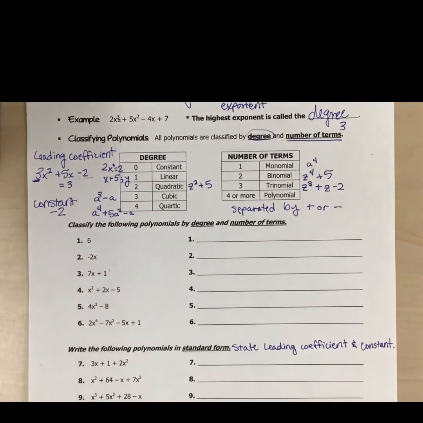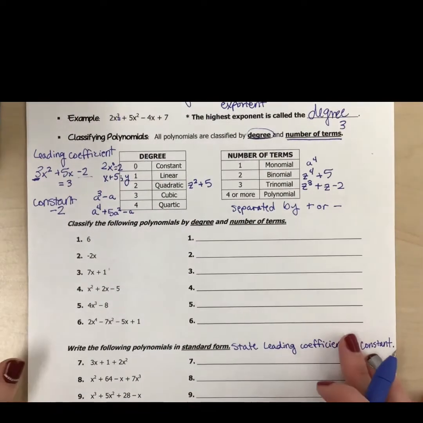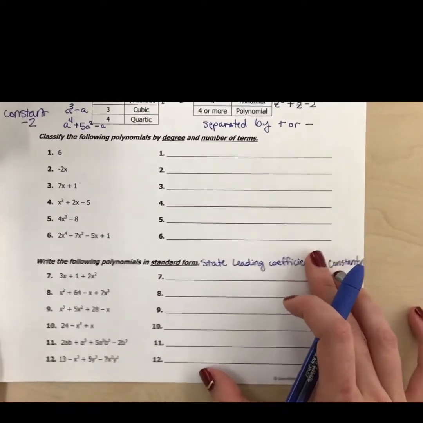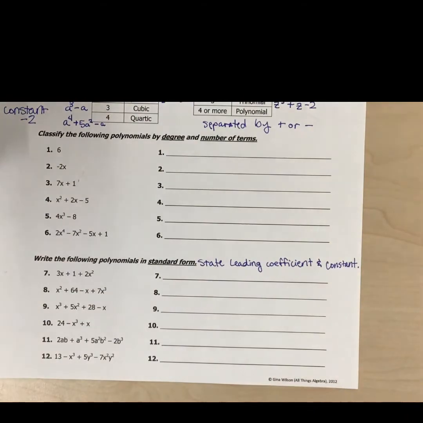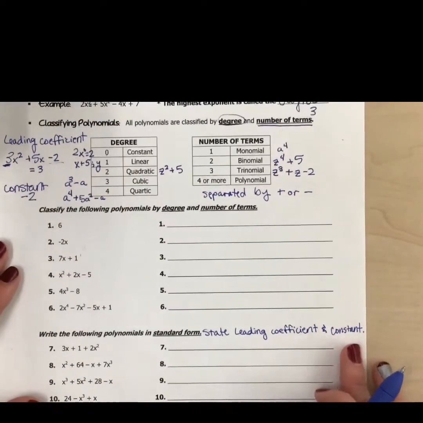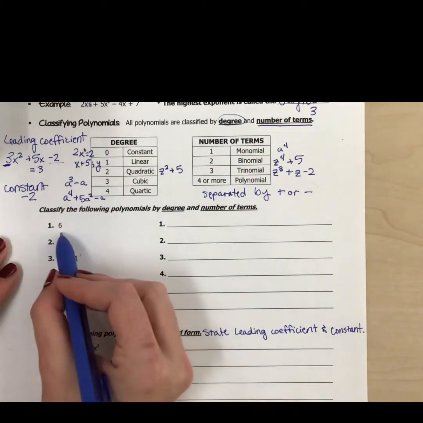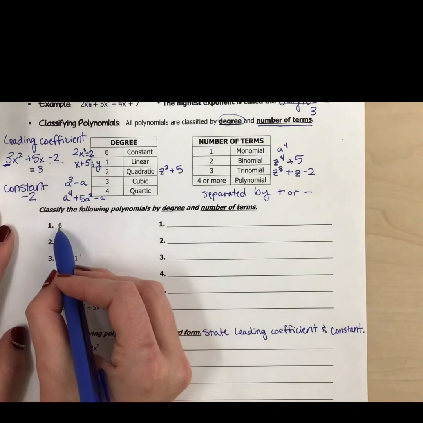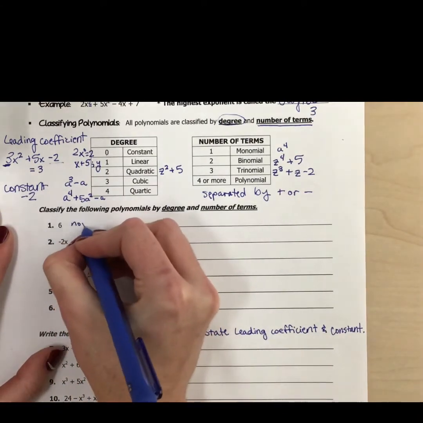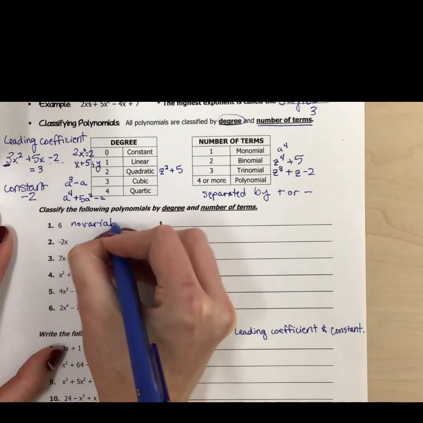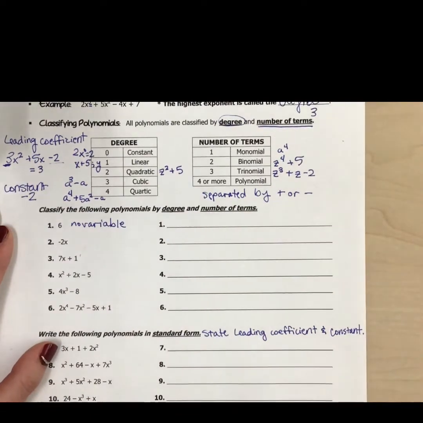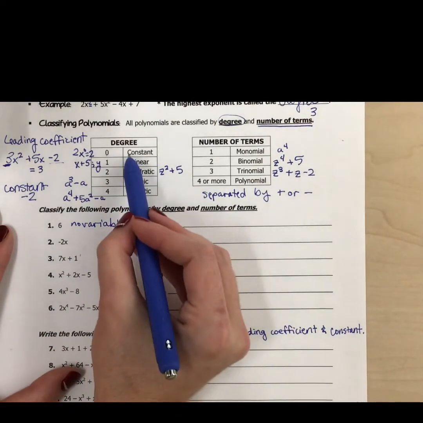Let's talk through some of these examples and get into a little bit of what your assignment is going to look like. We're going to be asked to classify the polynomials by degree and number of terms. So let's keep this chart handy up here to help us with that. The first one, we have just 6. Now remember, there's no variable. It's just the number. There's just one thing. That means that we have a constant term.